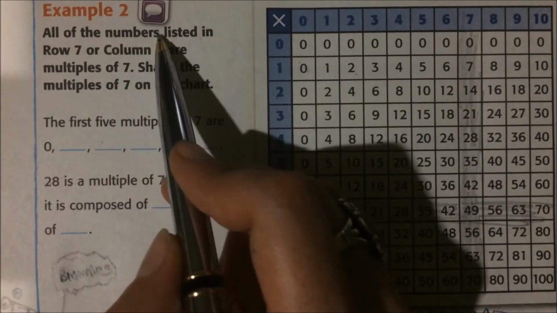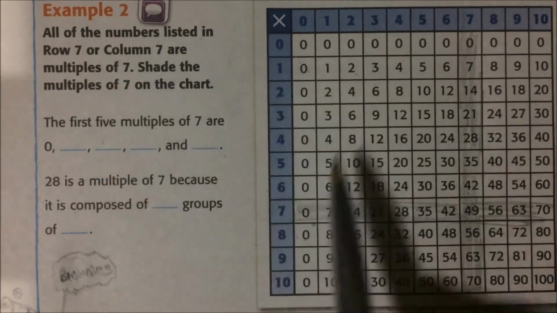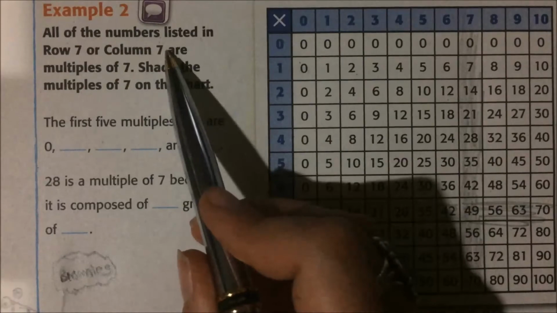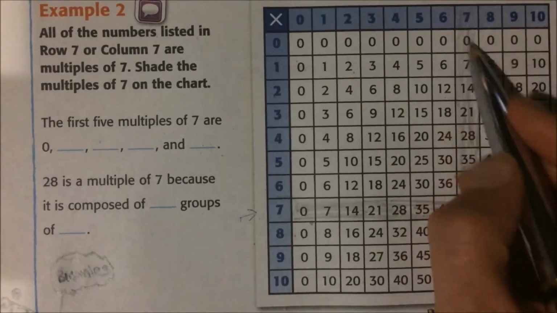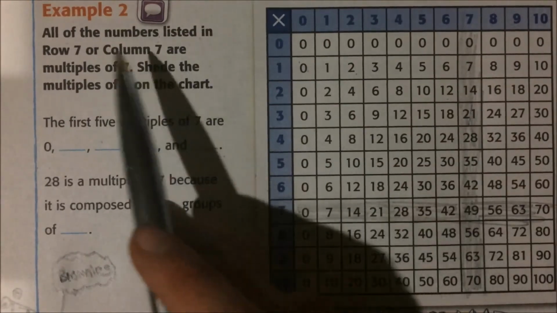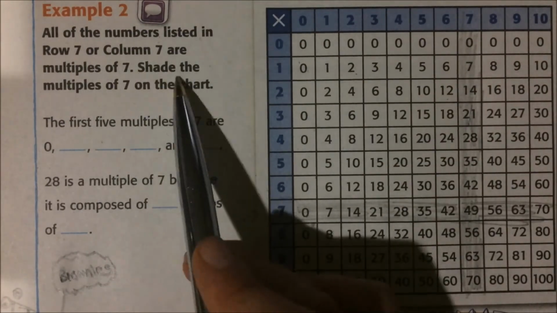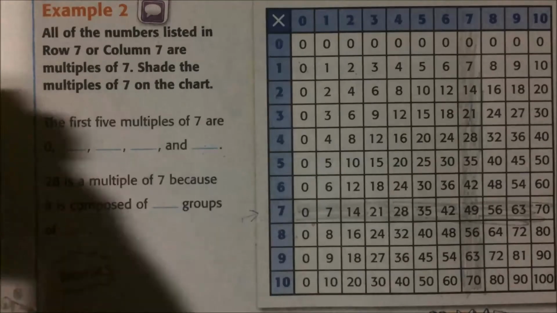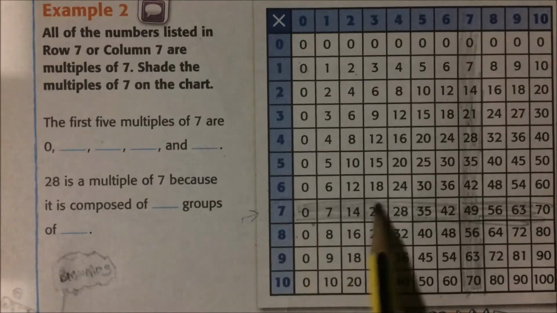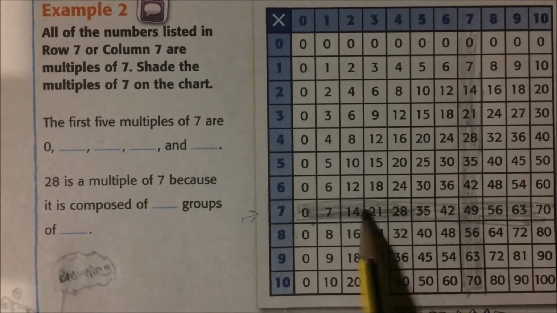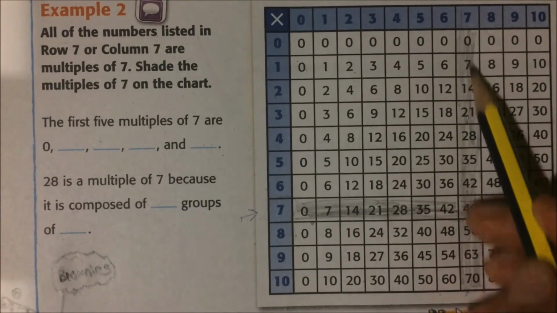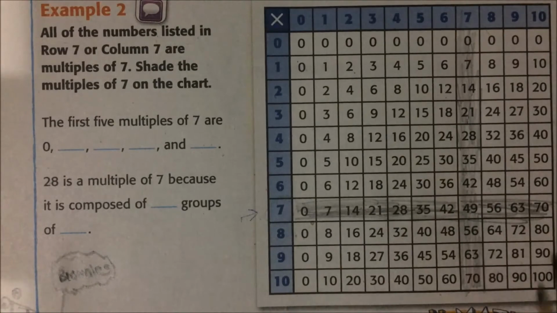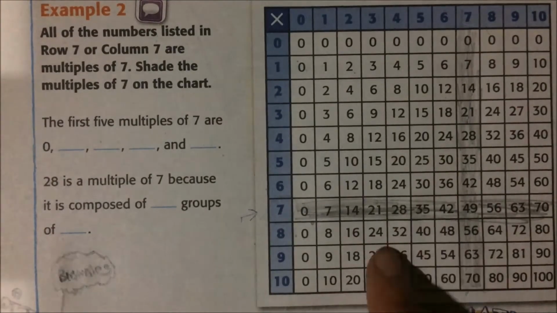It says all of the numbers listed in row 7 or column 7, remember this is a row and this is a column, are multiples of 7. Shade the multiples of 7 on the chart. Now I already started, but go ahead. Remember, this is a row. Rows go horizontally. Columns are vertical. You can pause the video and shade that in.